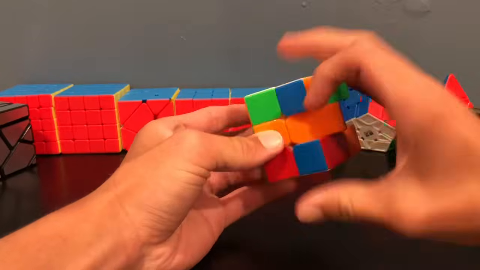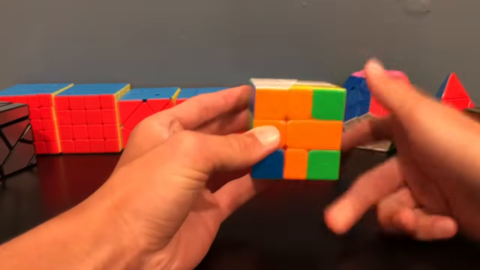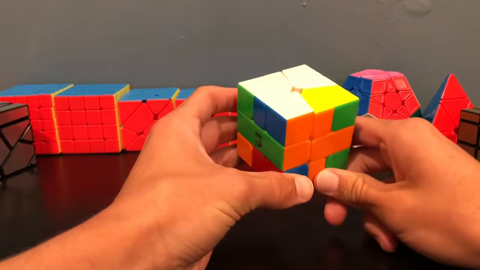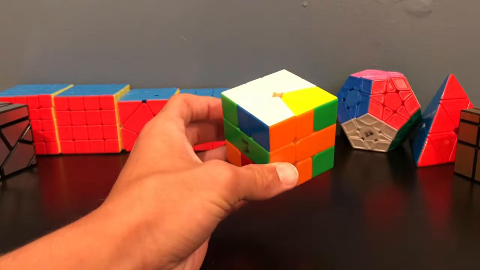So, as we just do algorithms, we're just going to keep swiping, moving the layers, and then we'll just have to remember how many ticks on the top and bottom to move it to remember the algorithms.